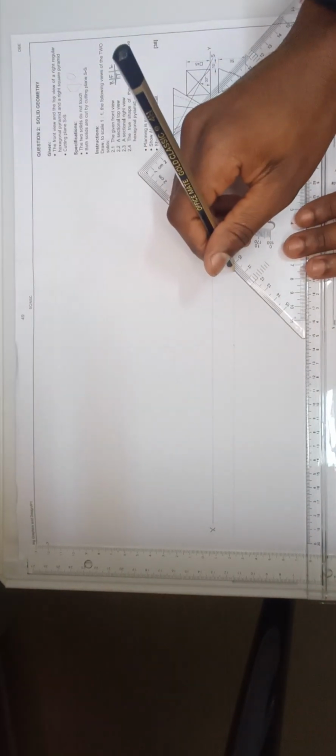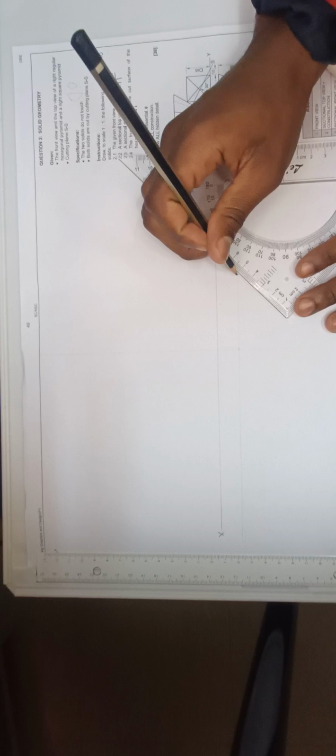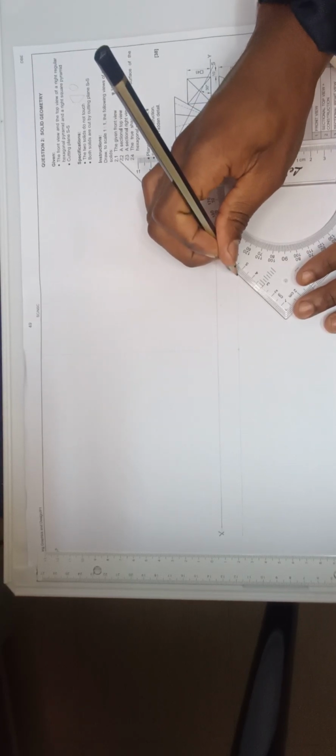On this line we can start our right regular hexagonal pyramid. They give us a side length of the hexagon, which is 45, so you take your square and measure 45 on this line we just created.